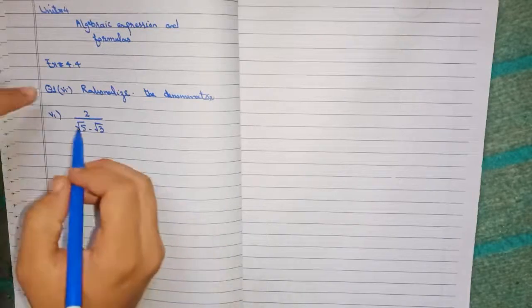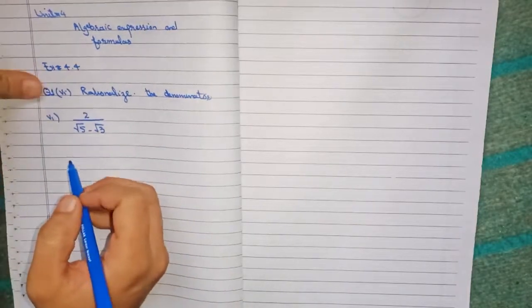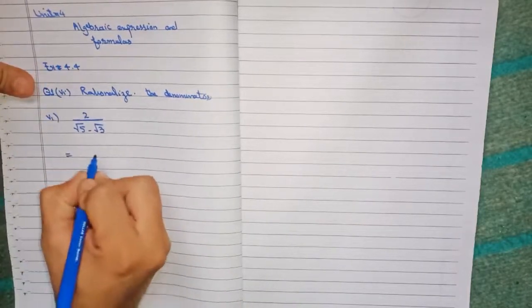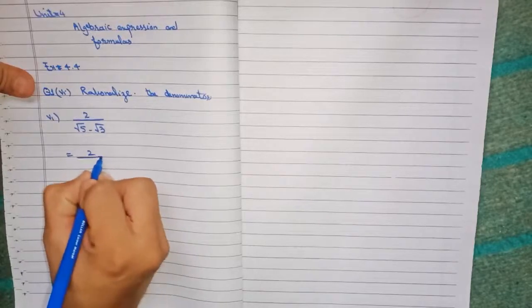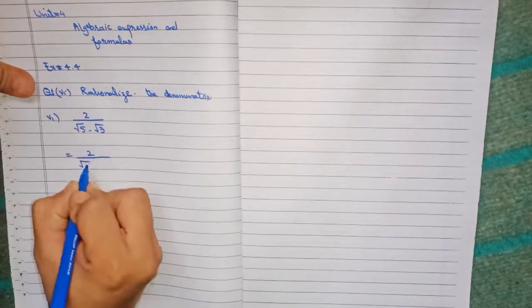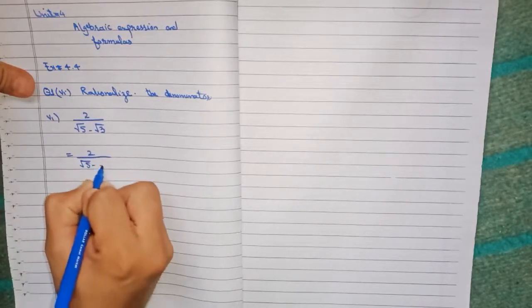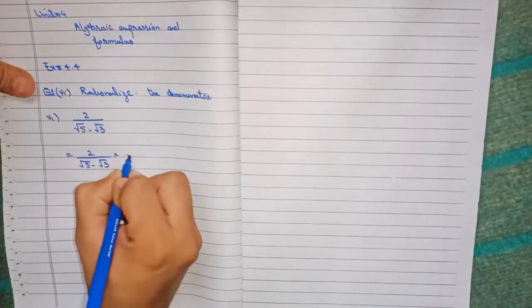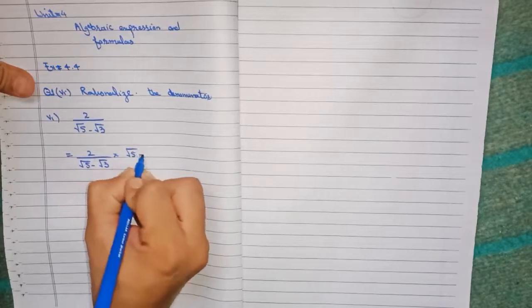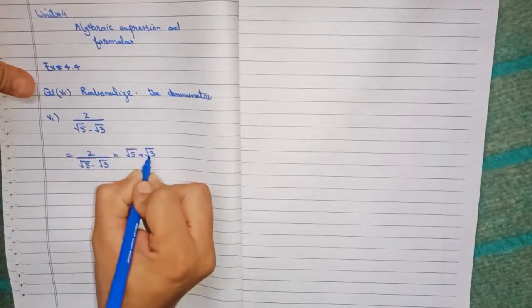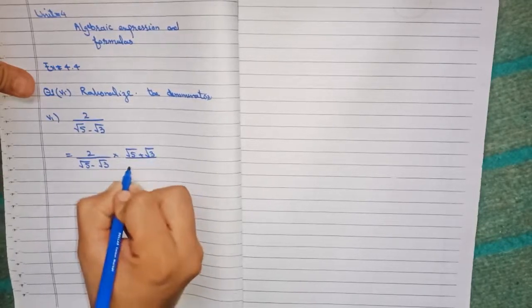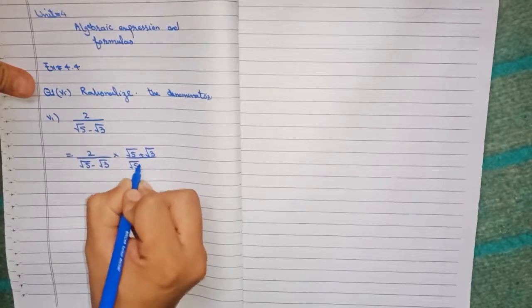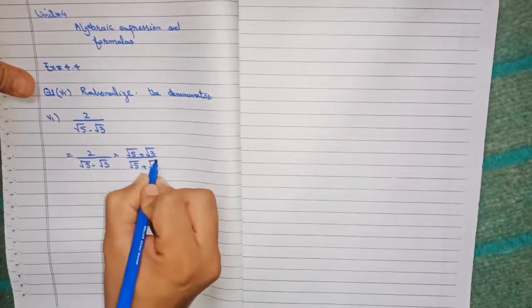Now to rationalize this expression, the procedure is: 2 over square root 5 minus square root 3, we will multiply and divide it by square root 5 plus square root of 3 over square root of 5 plus square root of 3.